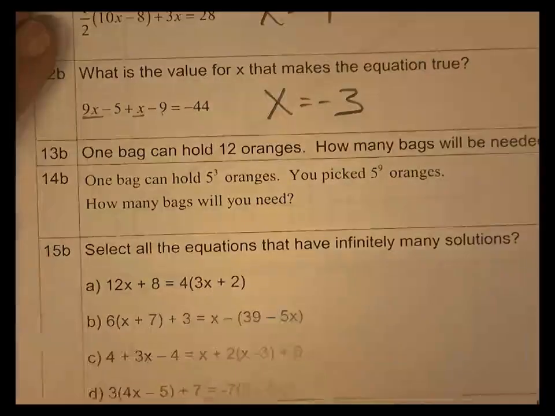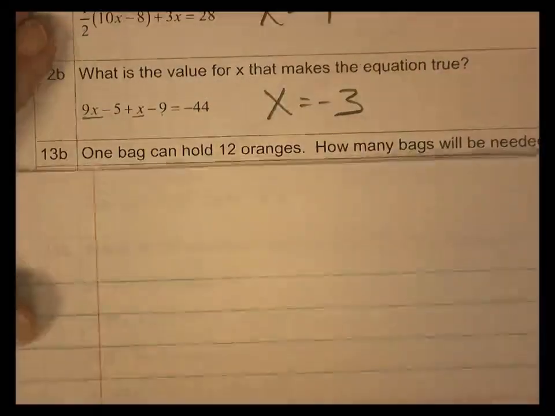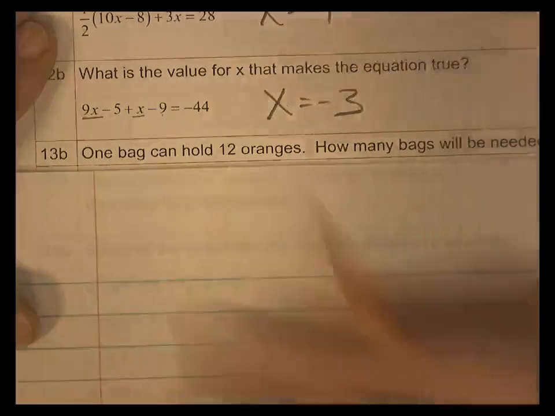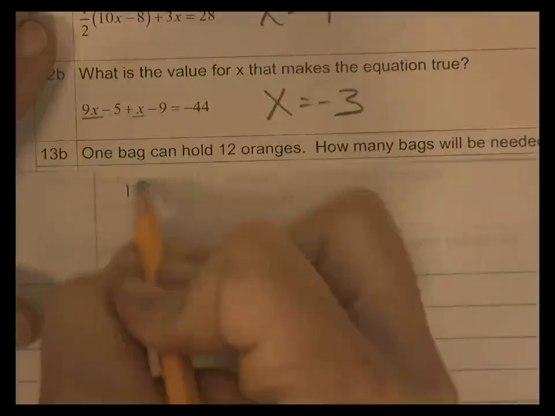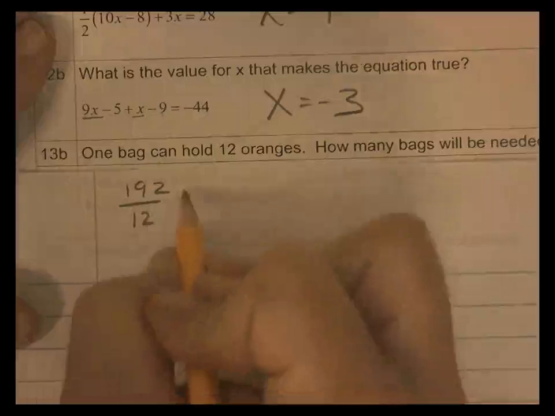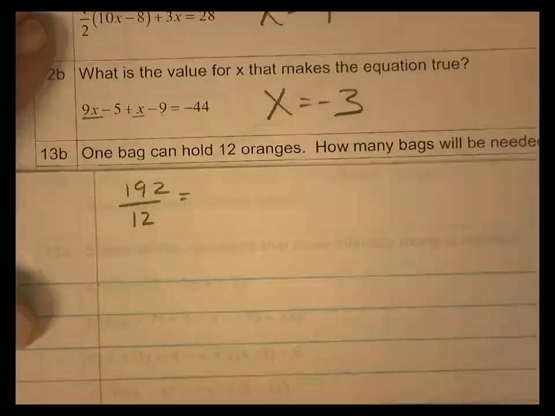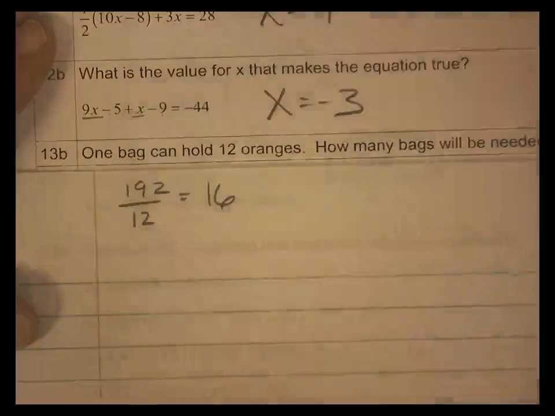That looks good. One bag can hold 12 oranges. How many bags will be needed to hold 192? So this is 192 over 12, which is 16 bags.